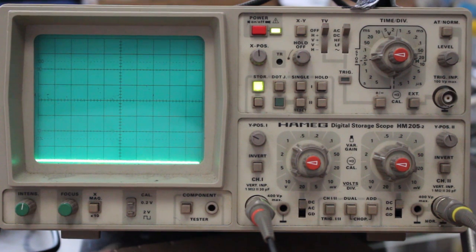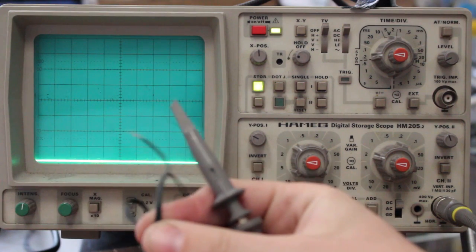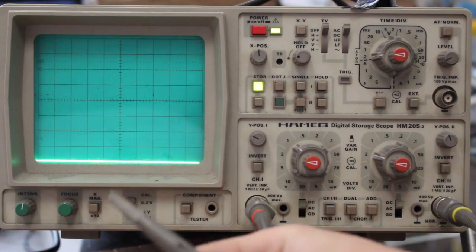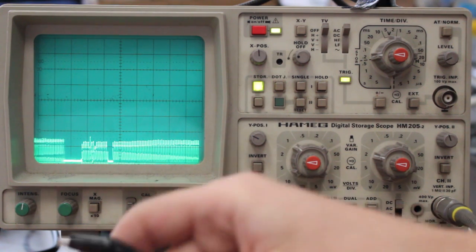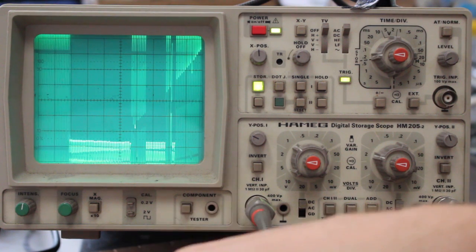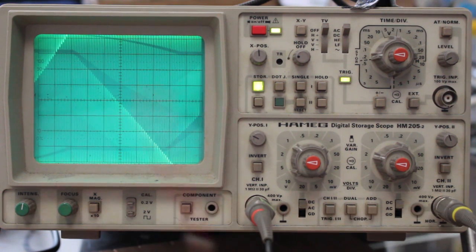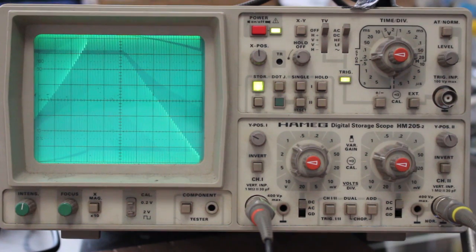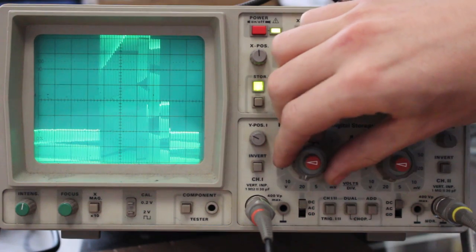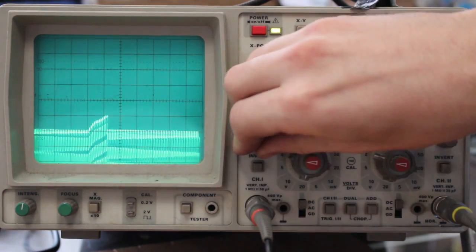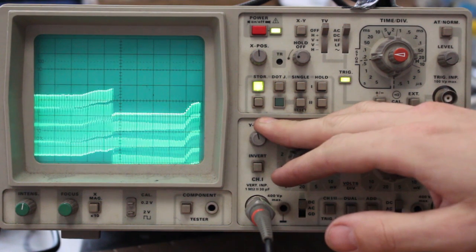Alright, now let's look at a little more interesting signal, a periodic signal and a real signal. So what I have here is the output of a 24 volt AC transformer. If I connect up these two prongs, we can now see the signal on the screen. It's too big to see on the screen, but we know what to do there. I will turn it down to 20 volts per division, and I'm going to center it using our Y position.